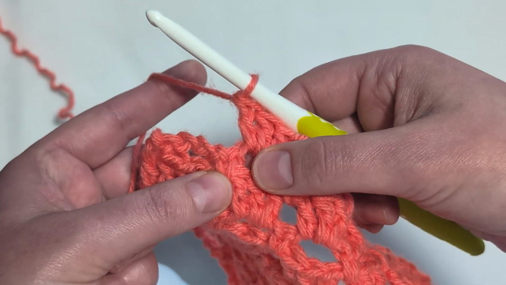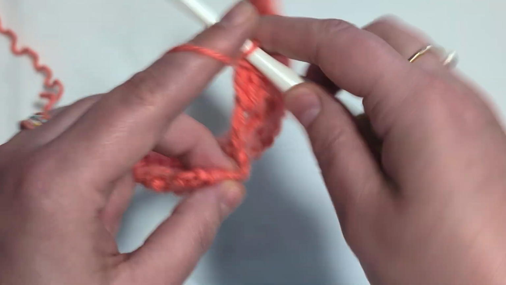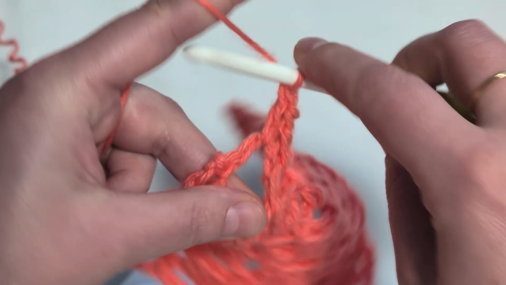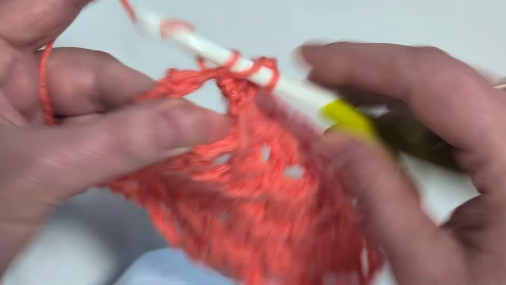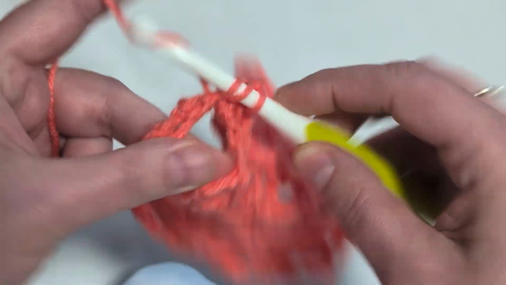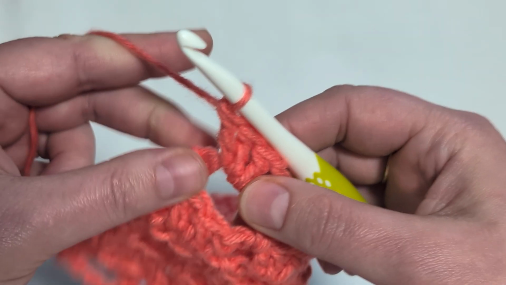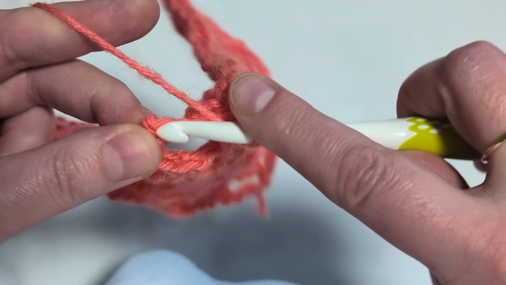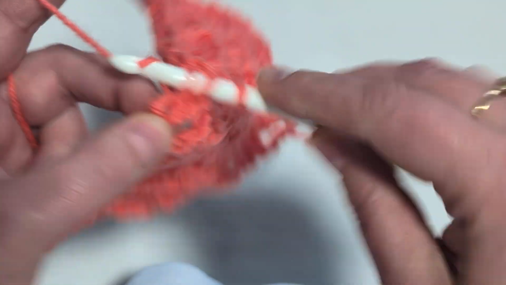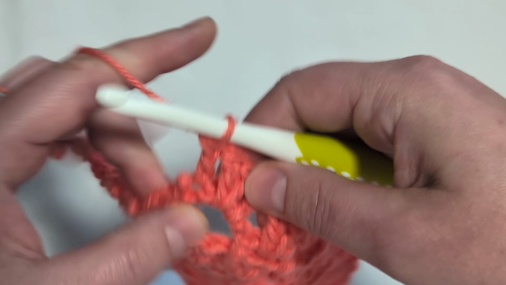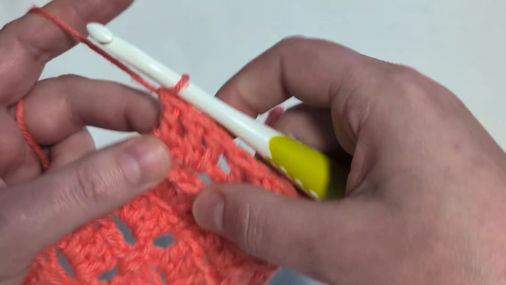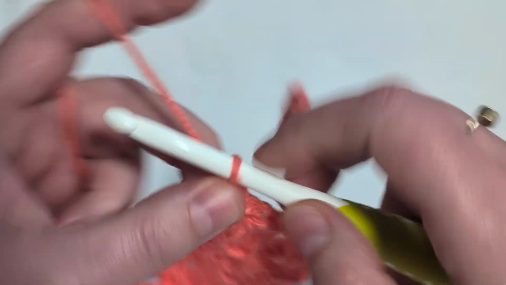I'm gonna skip the single crochet and work 3 double crochet into the chain 3 space. Then I'm gonna work another double crochet into that last single crochet. So I've skipped this single crochet, and this one needs to be worked because it's the edge.